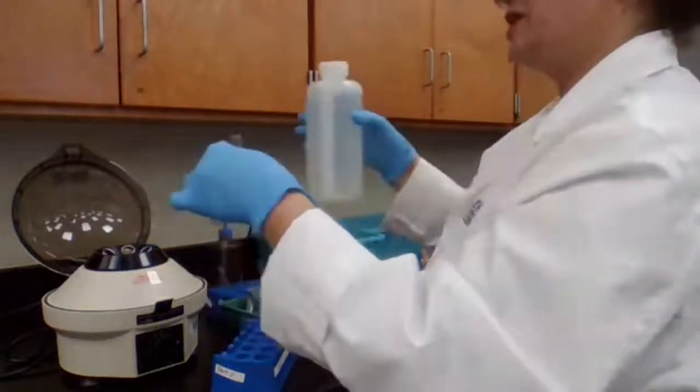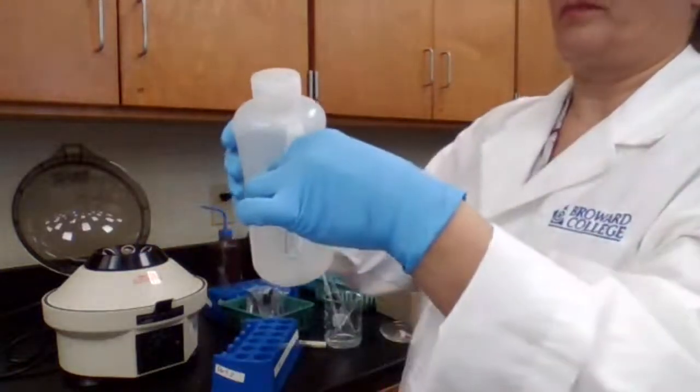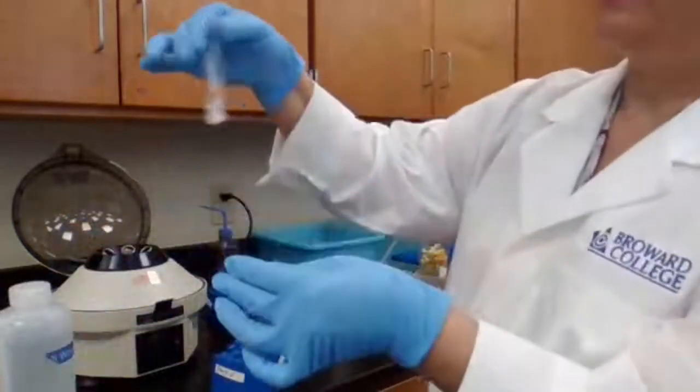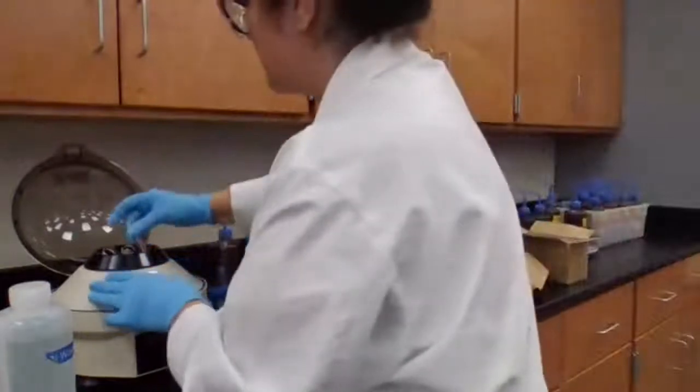It wants me to wash it. Washing, just add water, mix it well, centrifuge.